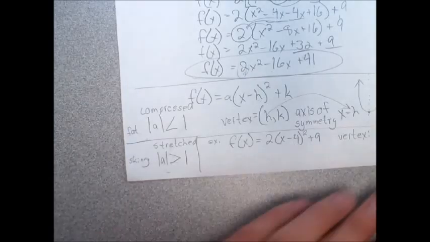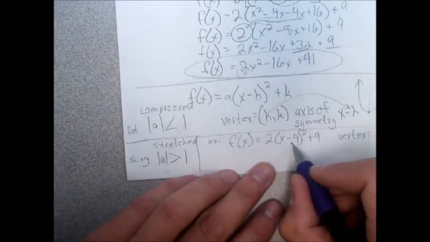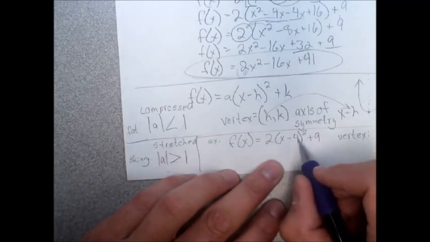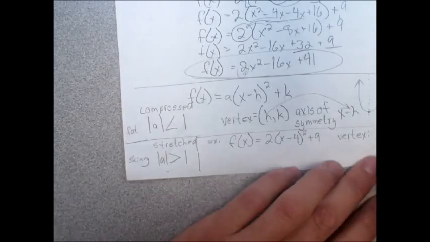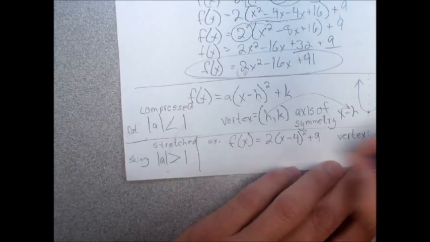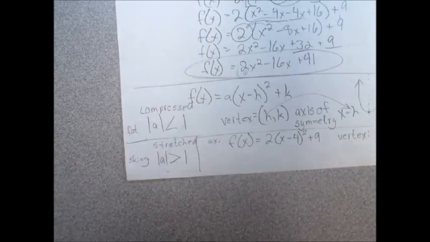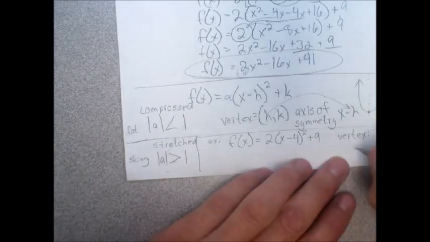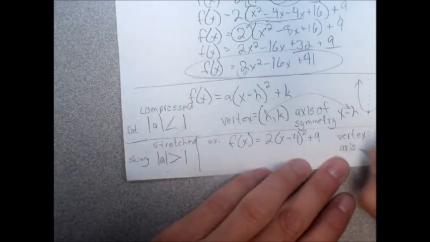Now the reason I say take opposite of the first is because it looks like it's negative 9, doesn't it? Or sorry, negative 4. So since it looks like negative 4, I'm going to take opposite of negative 4, which is just positive 4, and I'm going to keep the second, which is 9. So opposite of the first, keep the second. So my vertex is there. My axis of symmetry is at x equals 4.